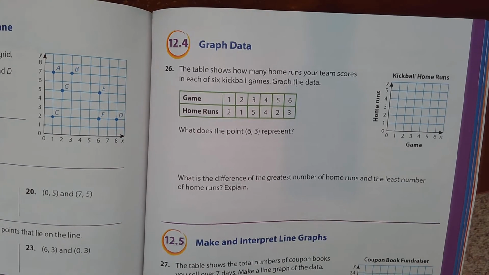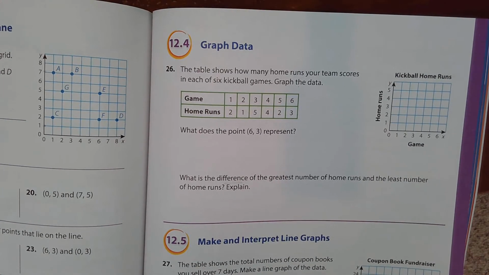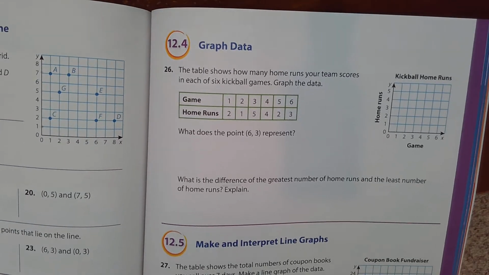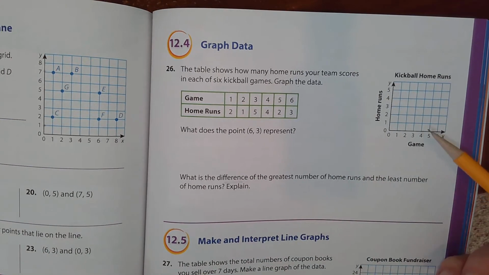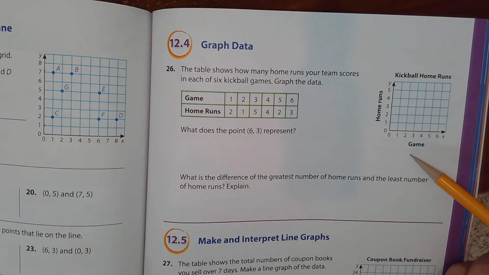Okay, you are finishing up your chapter review today, and you're on page 623. So go ahead and pause me while you come to page 623. Okay, this is reviewing section 12.4, where we're simply graphing data.